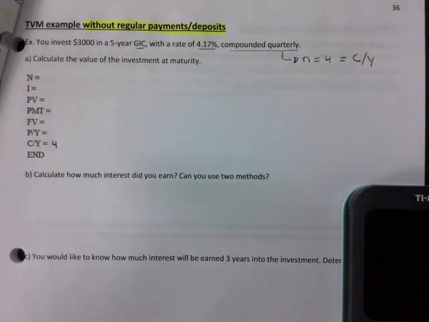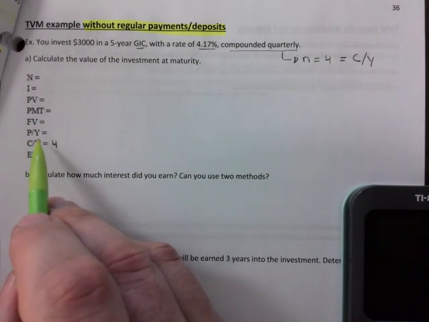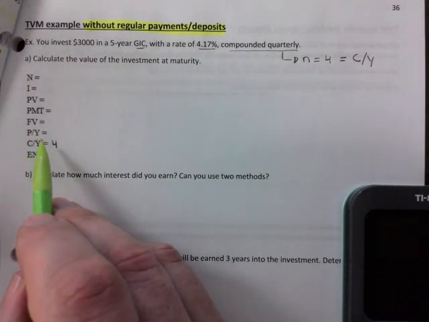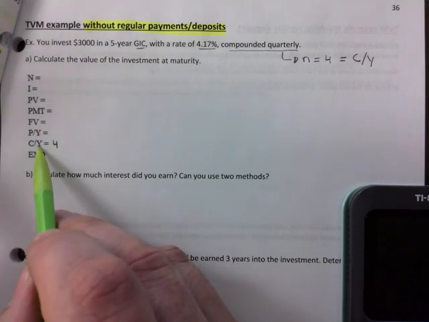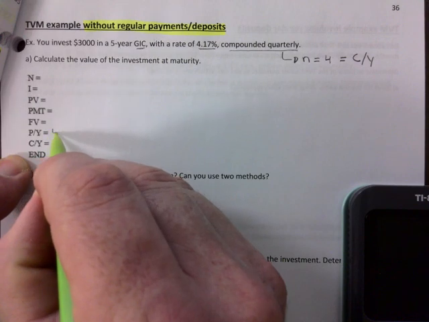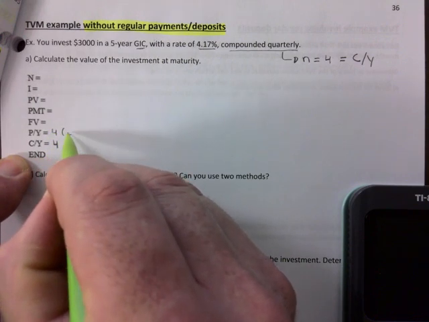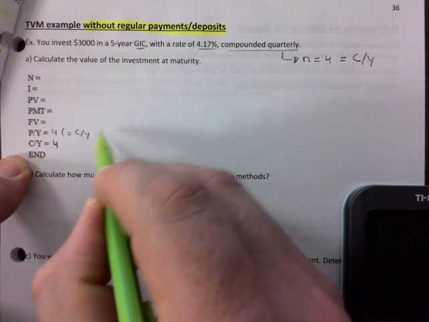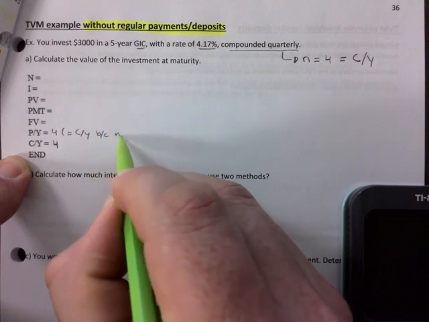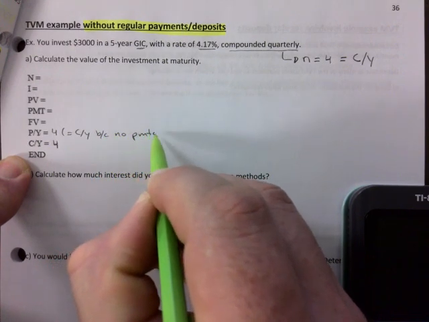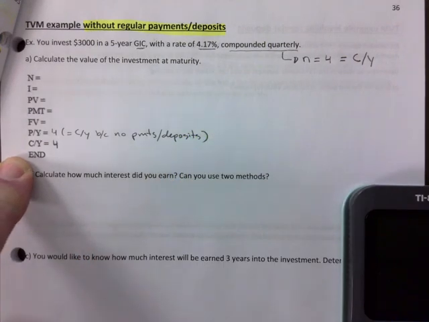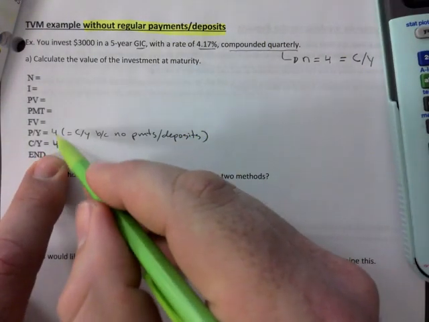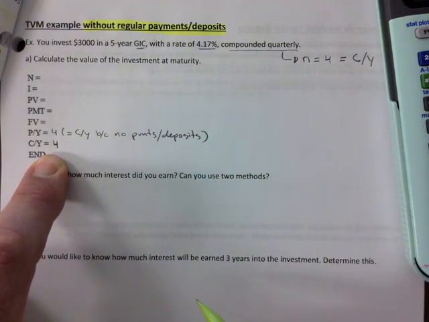If you go back in your notes, under PY it says if there are no deposits or payments, then PY is the same as CY. So we're going to say 4 equals CY because there are no payments or deposits. So I make these two equal to each other. There we go.